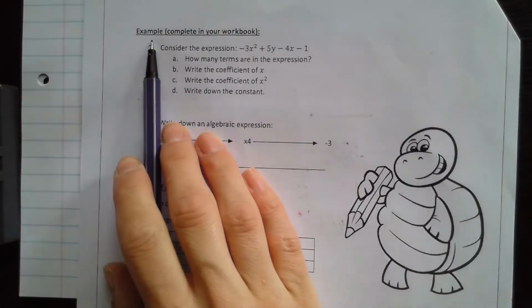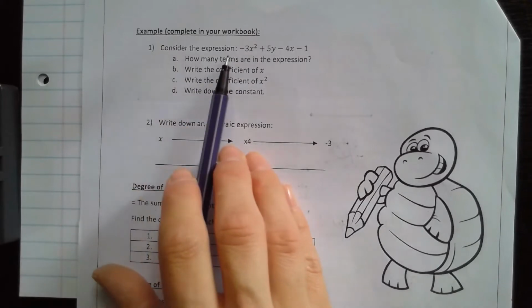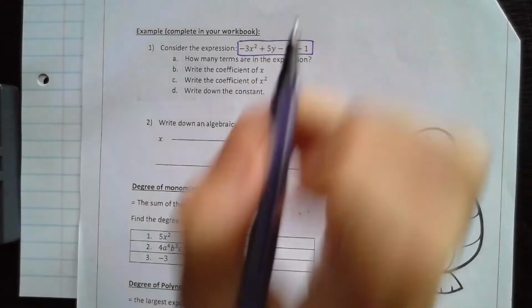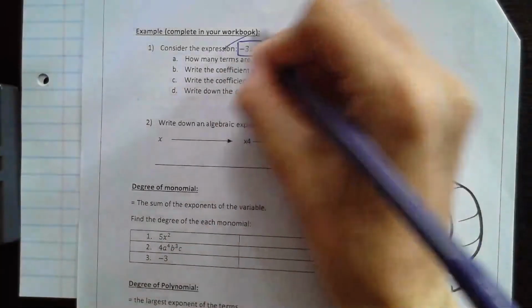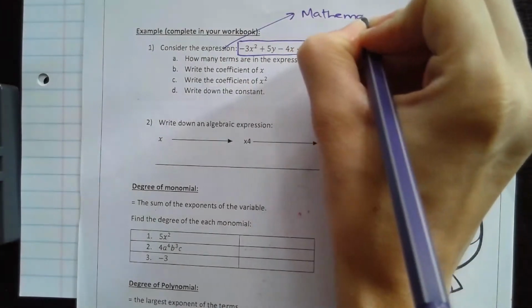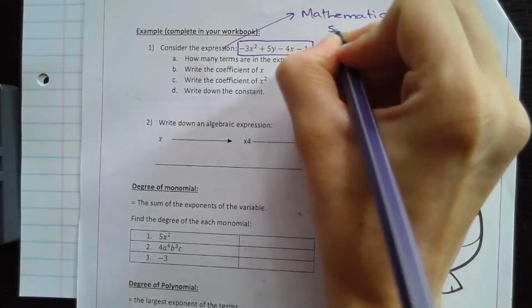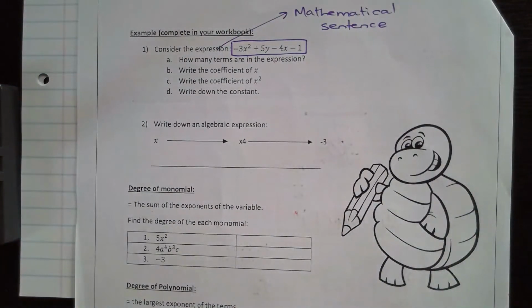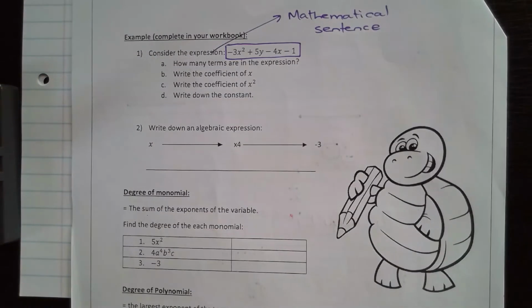So an example is consider the expression. So this is called an expression. There's no equal signs given, so an expression is a mathematical sentence. Alright, mathematical sentence. So negative 3x squared plus 5y minus 4x minus 1.